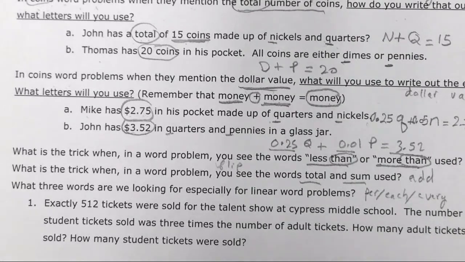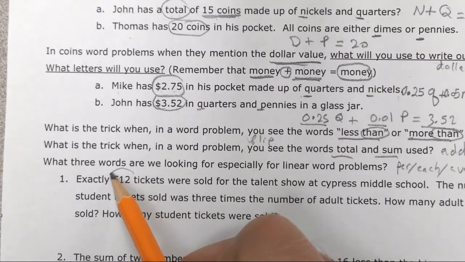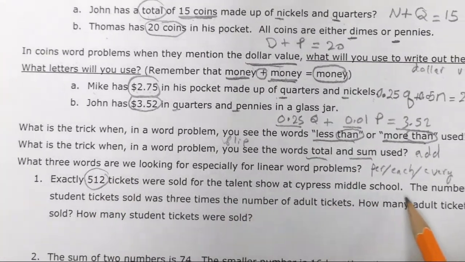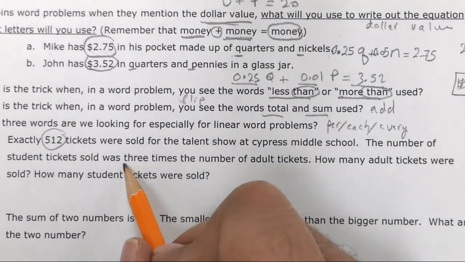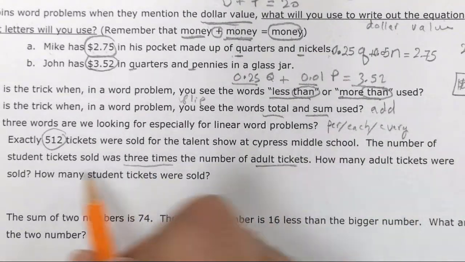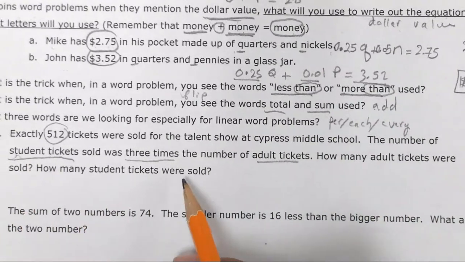So now we're going to do some sample problems. Exactly 512 tickets were sold in a talent show in Cypress Middle School. The number of student tickets sold was 3 times the number of adult tickets. How many adult tickets were sold? How many student tickets were sold?